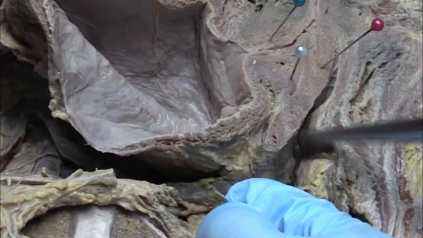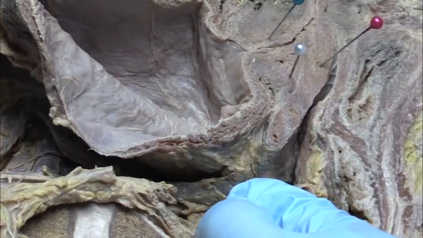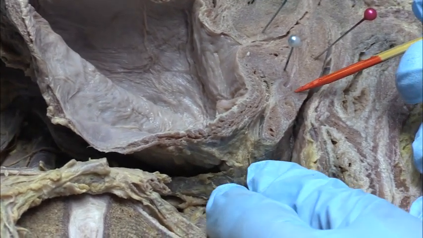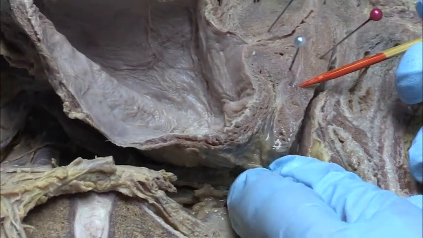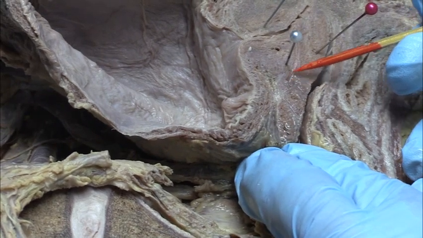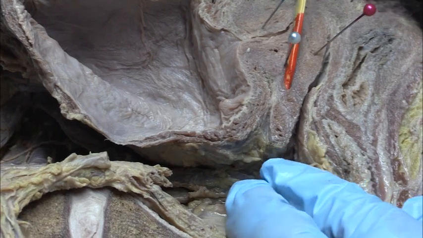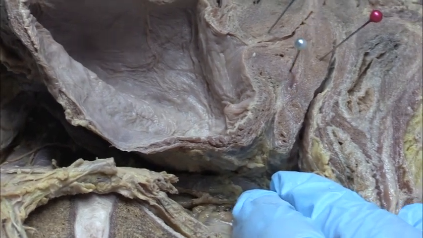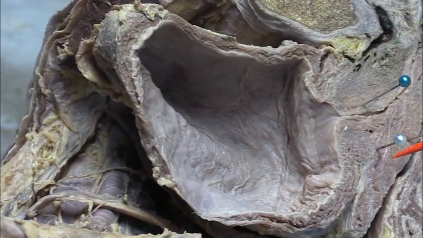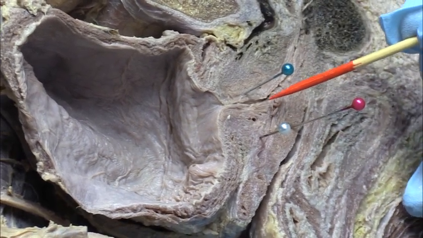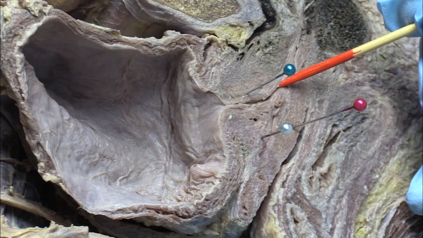If I were to press these, I want you to look at this point right here. Look at this little point right here. And there you can see fluid coming through there. And that's the ejaculatory duct. Ejaculatory duct coming right there. This ejaculatory duct is going to run through the prostate and empty into the prostatic urethra.